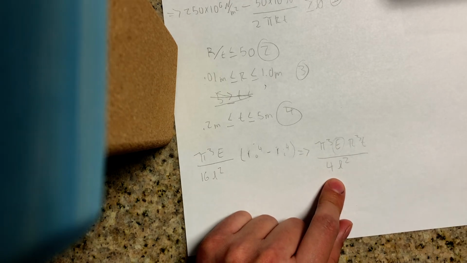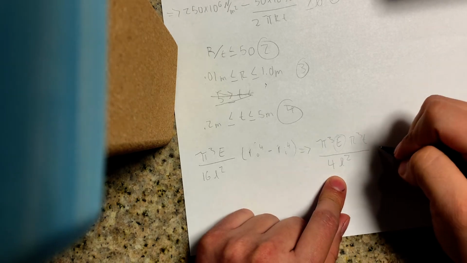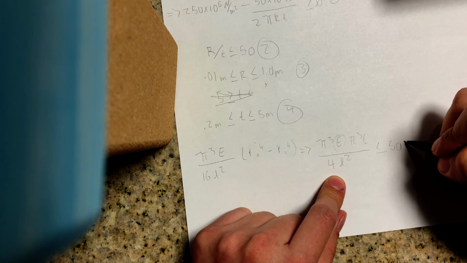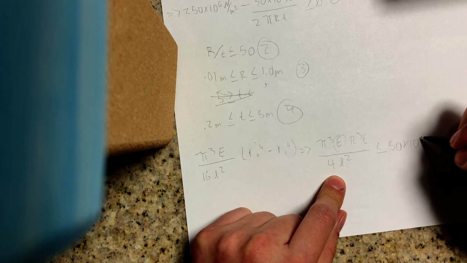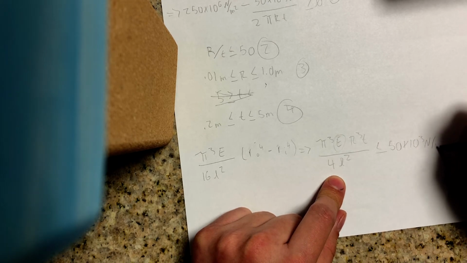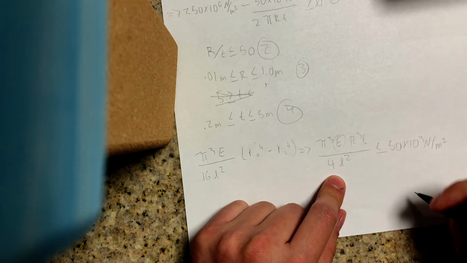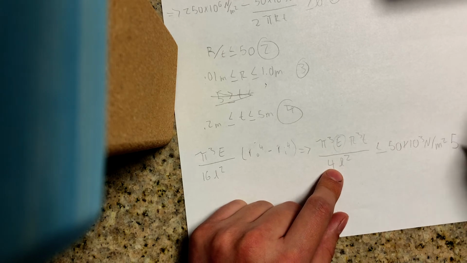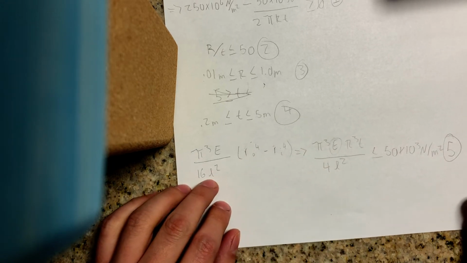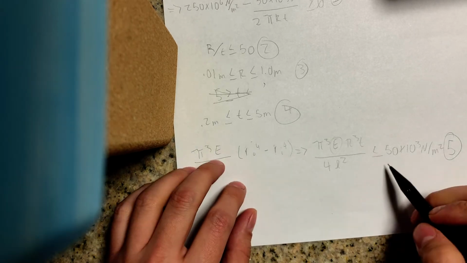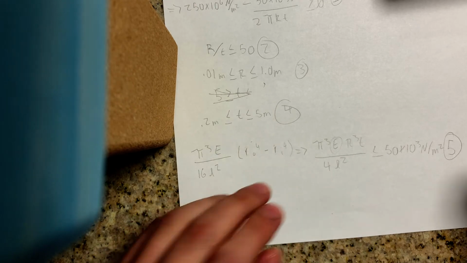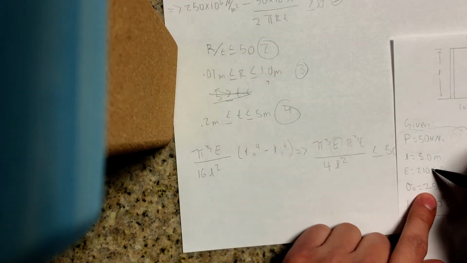And we need this to be less than or equal to our 50 kilonewton force. So that's going to be our fifth equation that we'll be plugging into our graphing calculator there. You can manipulate this whichever way you want, depending on how friendly your calculator is, but this is sufficient for me. We just have to recall that this is a fixed number.